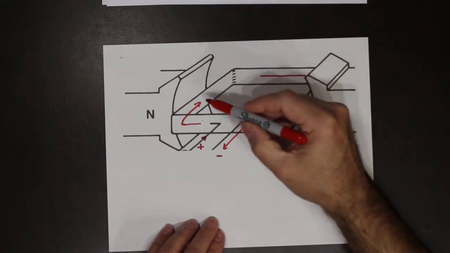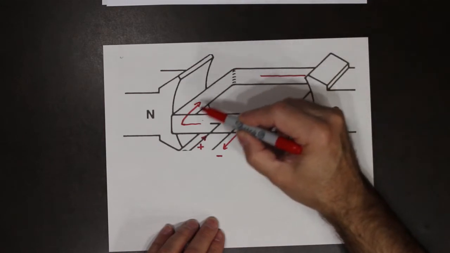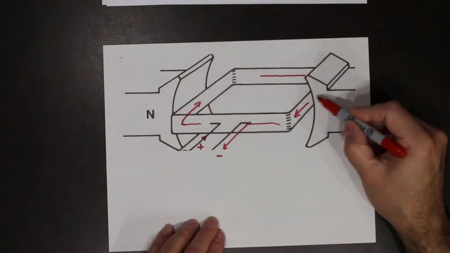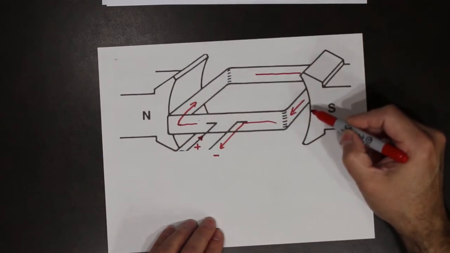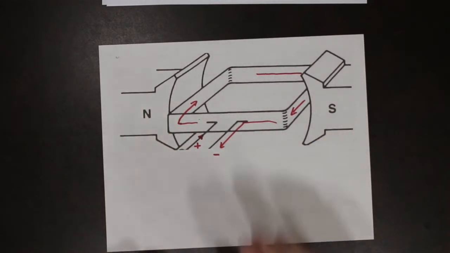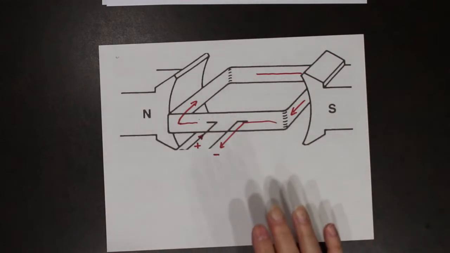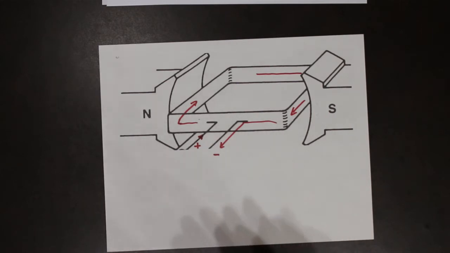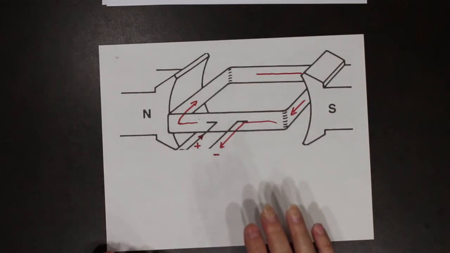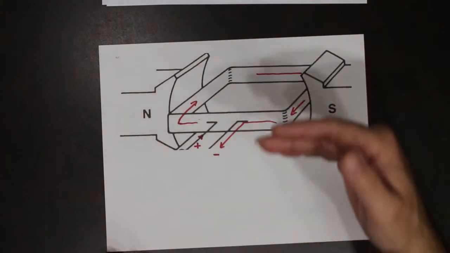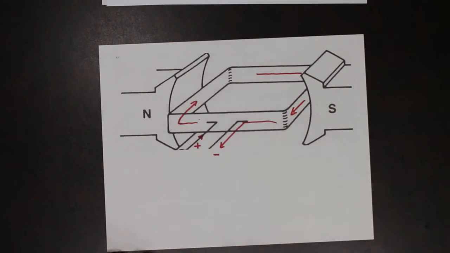We're going to examine this part of the loop, and then this part of the loop, and that will determine which direction that wire will actually move. What's going to happen is it will rotate. So the movement will be in a rotating fashion, and that gives us our movement, or our mechanical rotation of a motor.